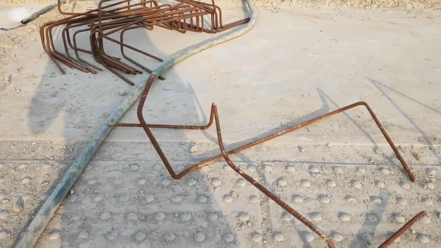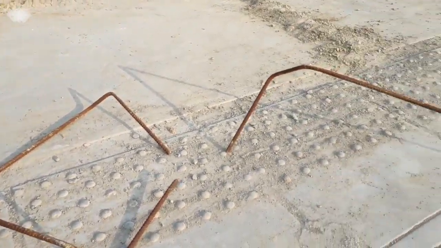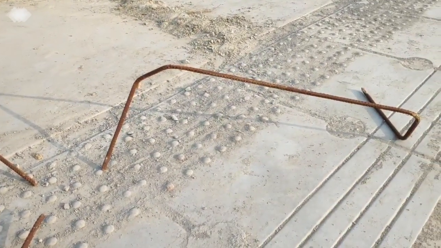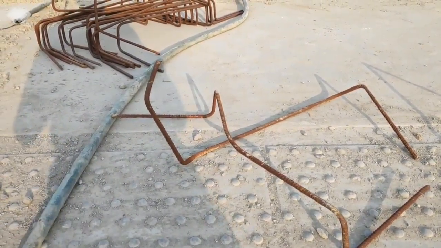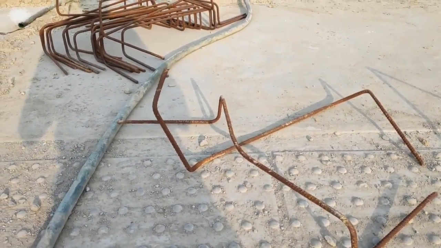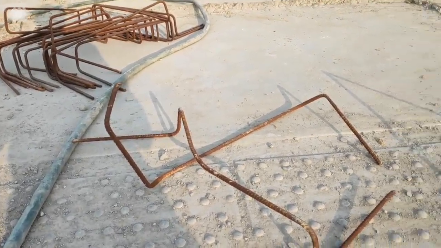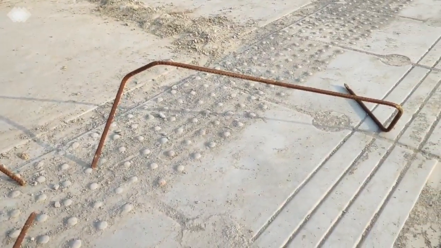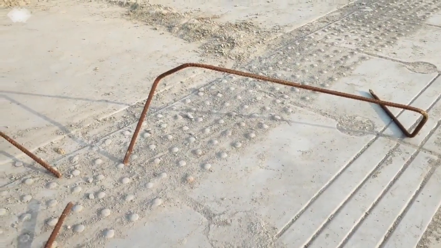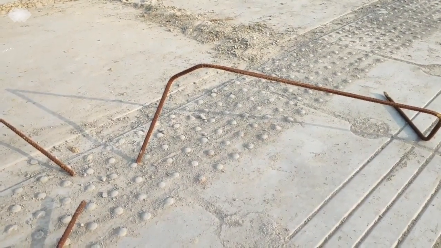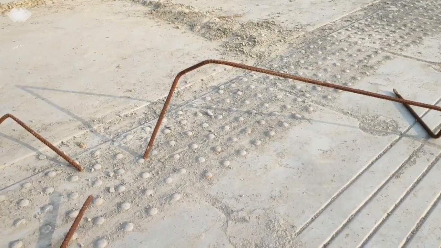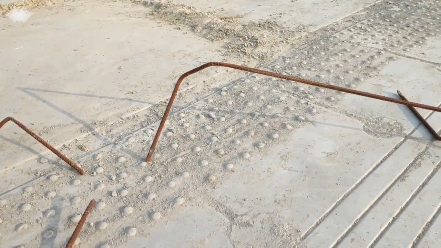Now I will show you the chairs on the site. The section of the chairs used in civil engineering on concrete. As you can see, the chairs are used in double reinforcement where the top and bottom reinforcement need a gap at a particular depth, and the depth is according to the raft design.